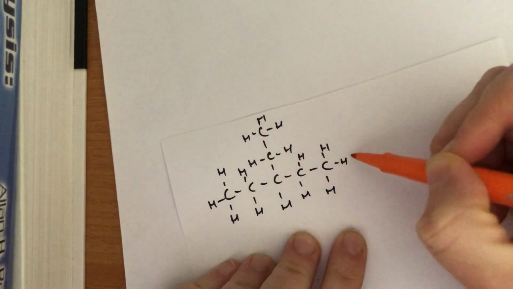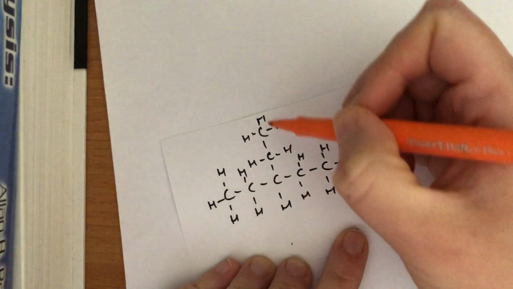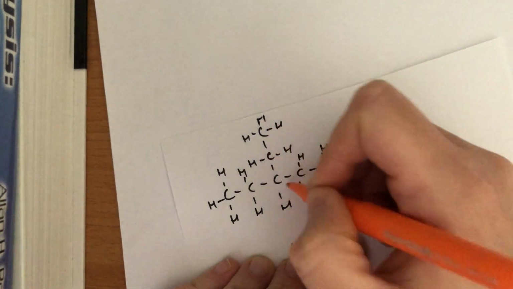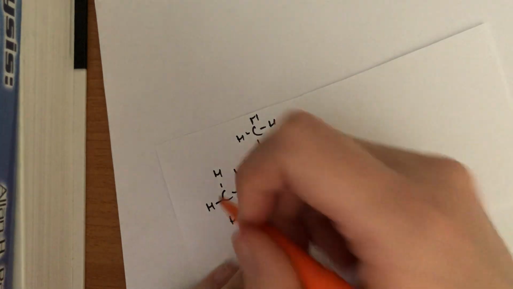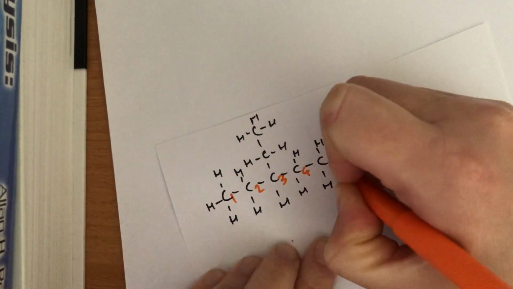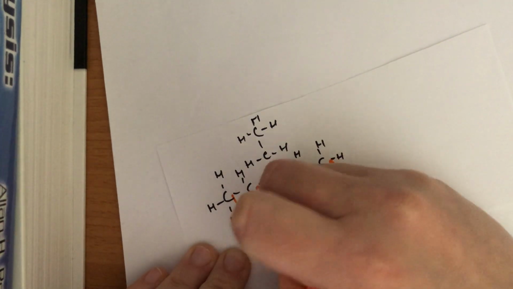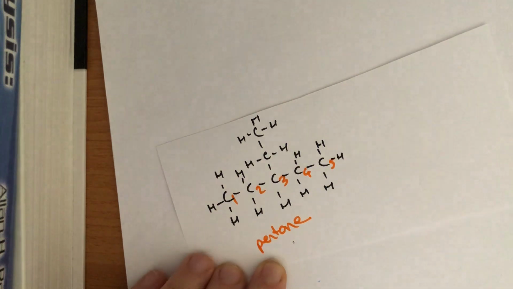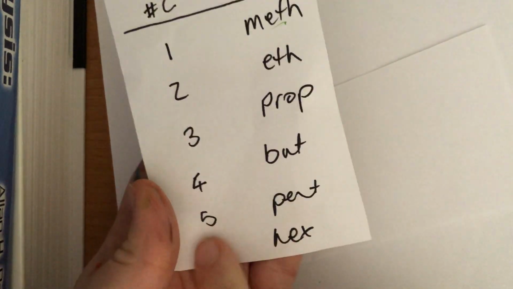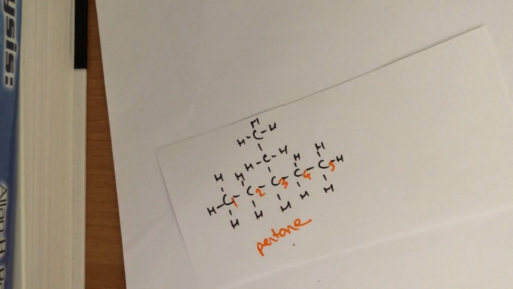So the longest carbon chain can either be across or can be this way as well. So we're going to number it 1, 2, 3, 4, 5. 5 carbons means it starts with pent, so it's going to be pentane.